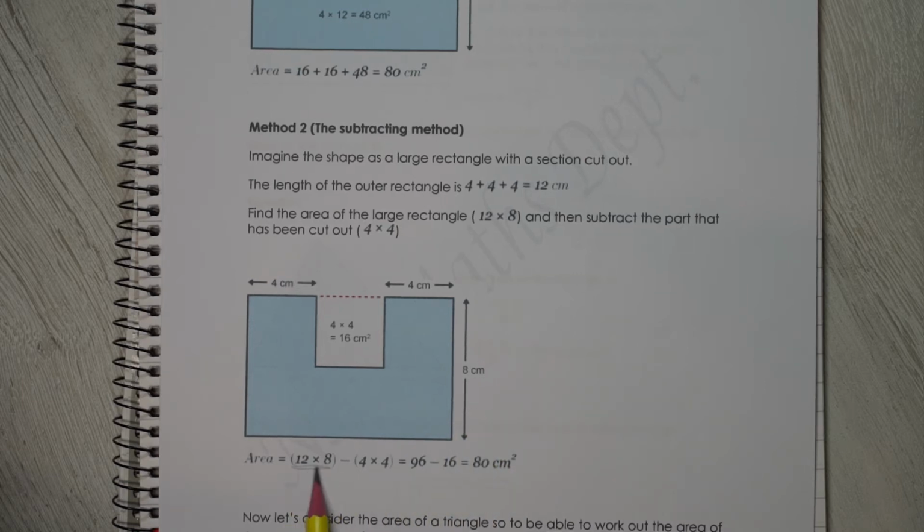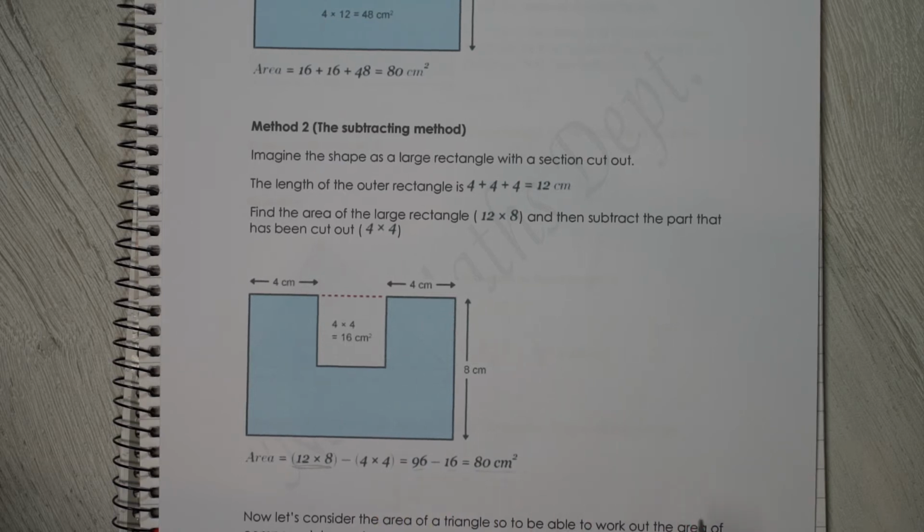We need to multiply 12 times 8. Okay? And then we need to subtract this square, 4 by 4, which is equal to 16 centimeters. So 12 times 8 minus 4 times 4, which is equal to 12 times 8 is equal to 96, 4 times 4 is equal to 16, so 96 minus 16, which is equal to 80 centimeters squared.